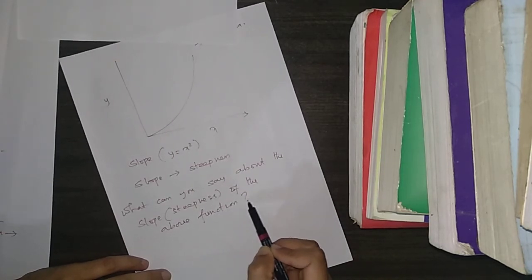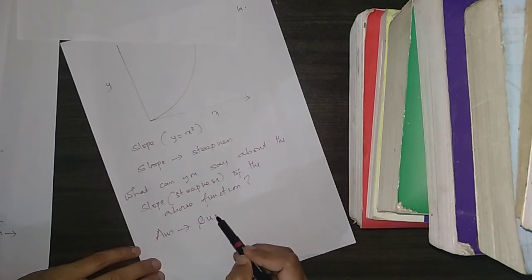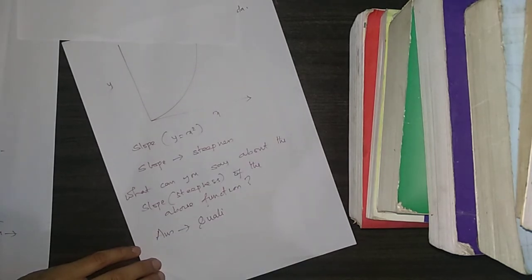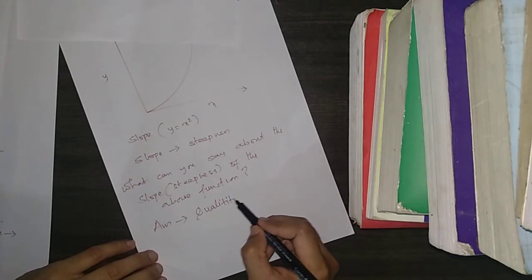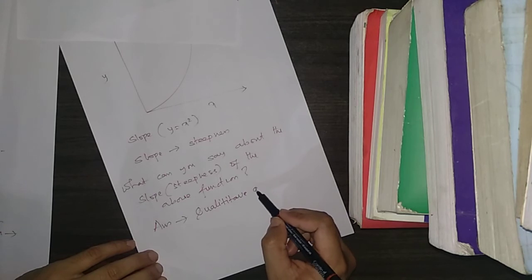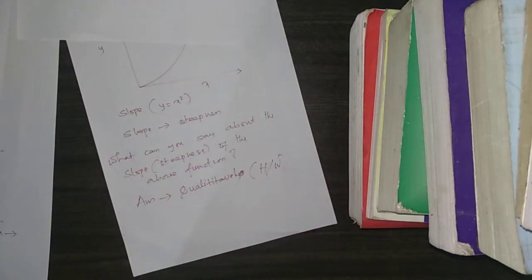You have to answer it qualitatively. You don't have to calculate anything, just give me a qualitative answer about this. That is your homework for the next day or today.